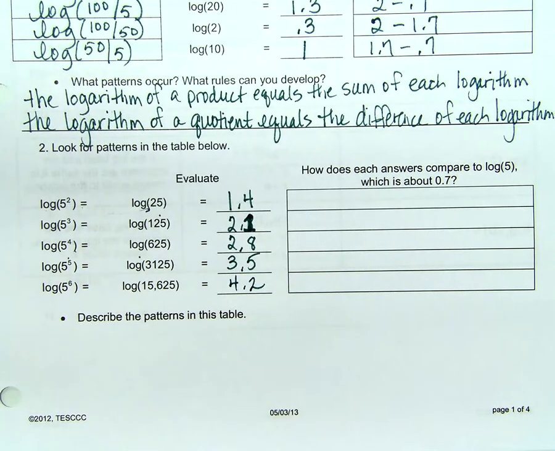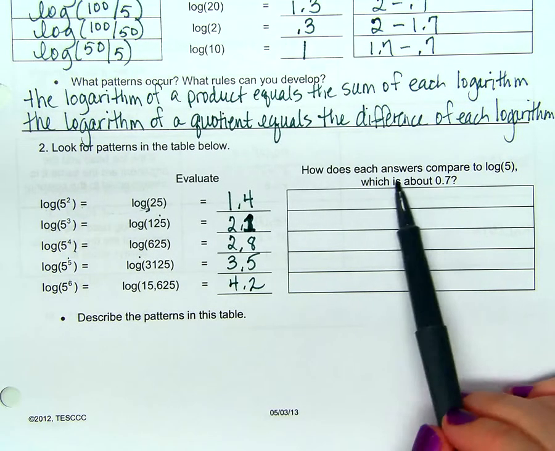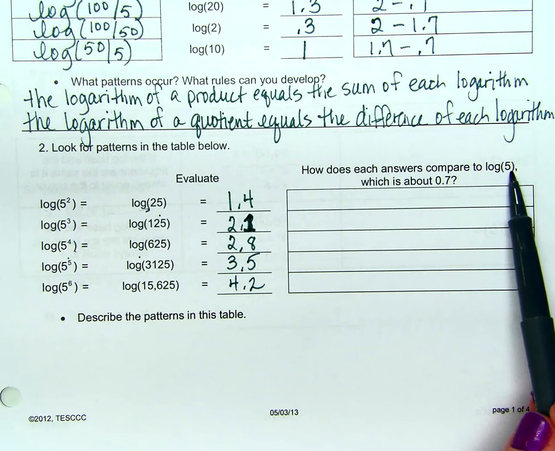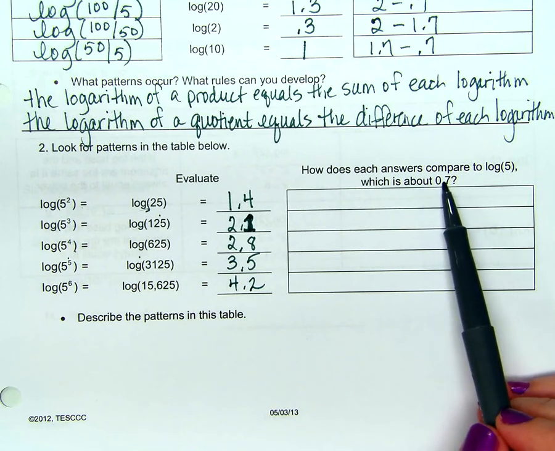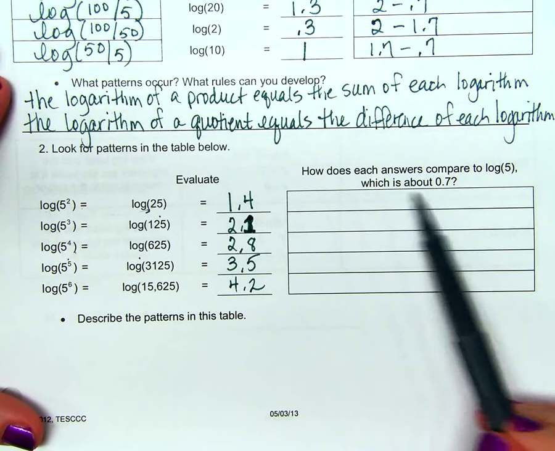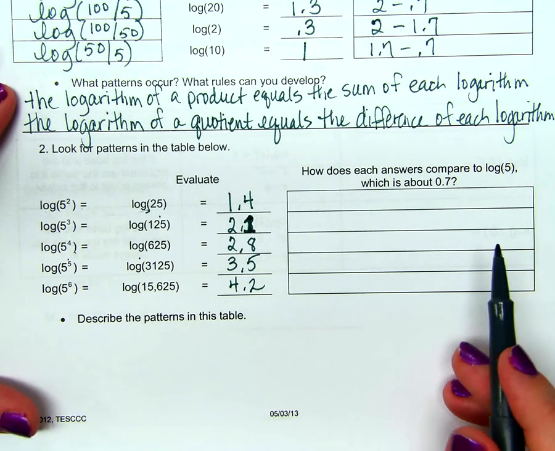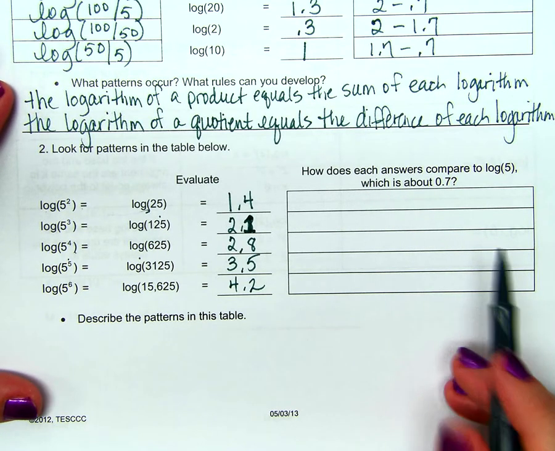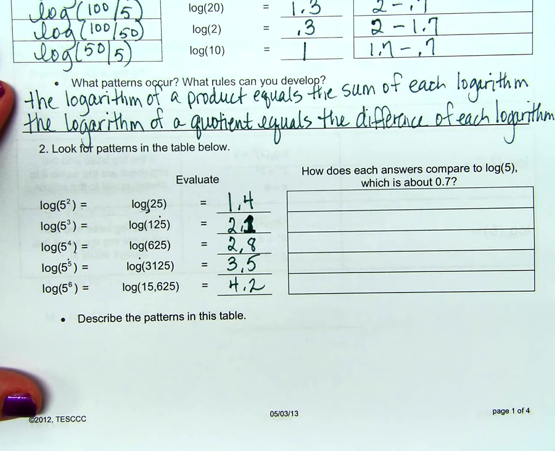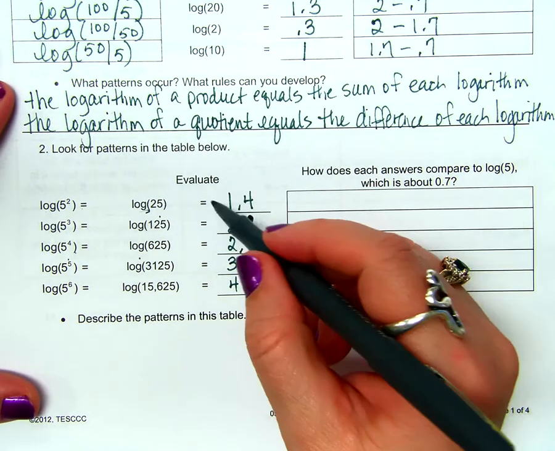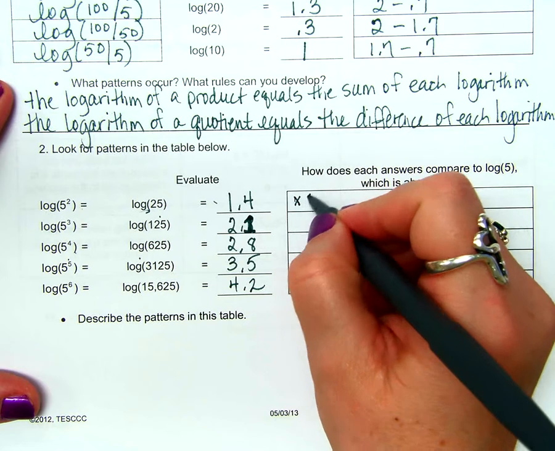And what about log of 5 to the sixth, which is 15,625? 4.2. Okay? How does each answer compare with log of 5, which is about 0.7? How does this compare to 0.7? Say it again. That's close. I think some of you know the answer. I think some of you have even said it, but with the arrow on it's hard to hear. So from 0.7 to 1.4, we multiply by 2.